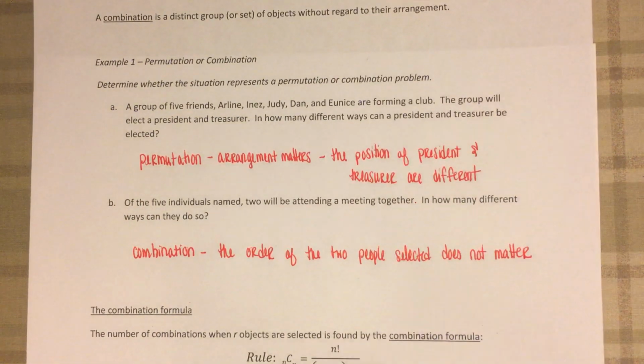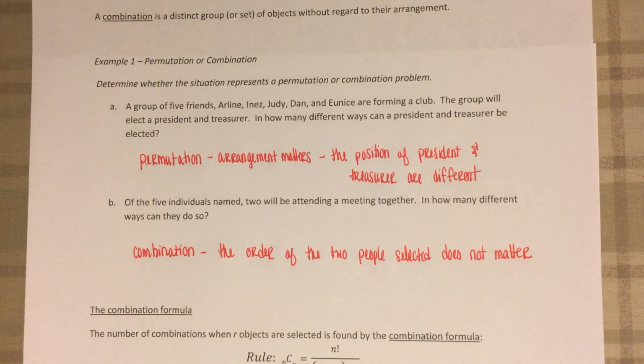All that matters is who gets chosen in the end. We're not talking about different positions or different arrangements. We're just talking about a combination of 2 different people.